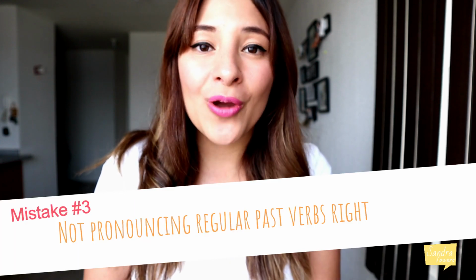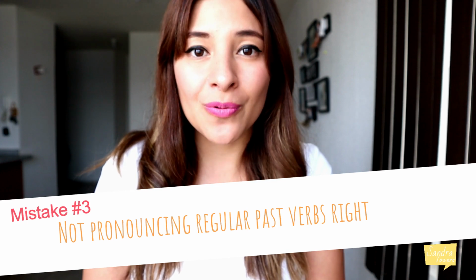Now, number 3 is one of my favorite ones. Not that I like my students making mistakes, but I think it's a little funny. It has to do with pronunciation. A lot of students mispronounce past regular verbs. Now, we know that when we talk about past verbs, we have regular, like, liked, irregular, grow, grew. But when it comes to regular verbs in the past, a lot of students don't get the ending sound correct.